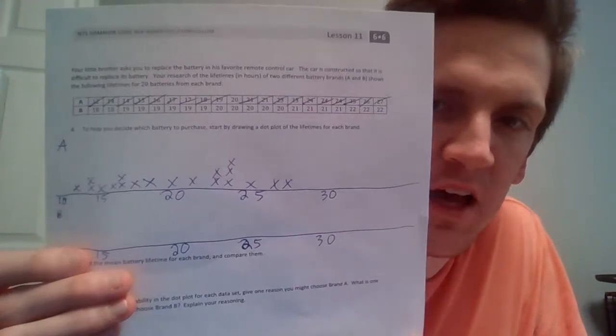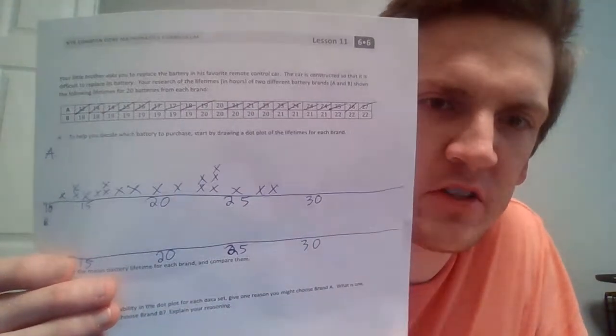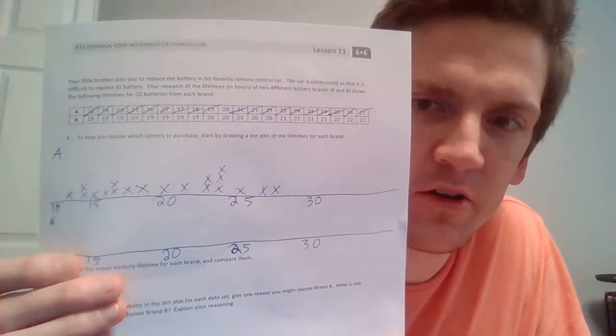So my dot plot on A looks something like that. Fairly spread out, right? It goes pretty far across the dot plot. I'll put it back up in a second for those of y'all that need to check again. I'm going to go ahead and do the B's dot plot here.